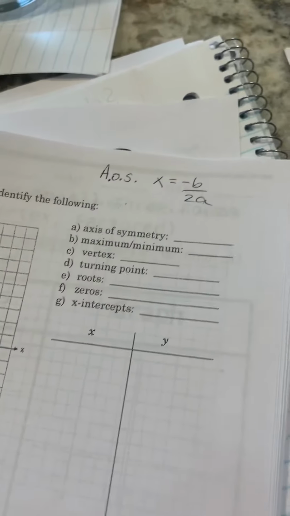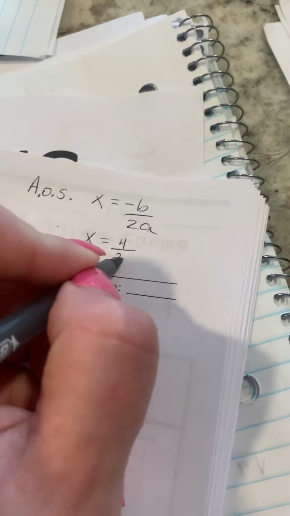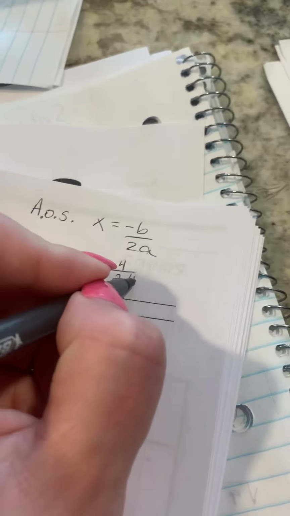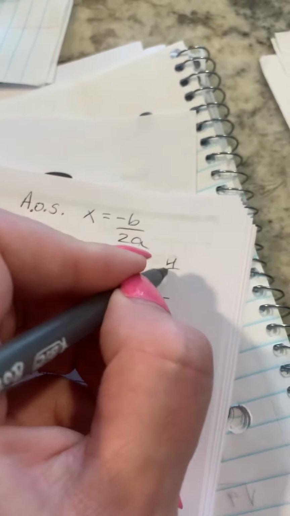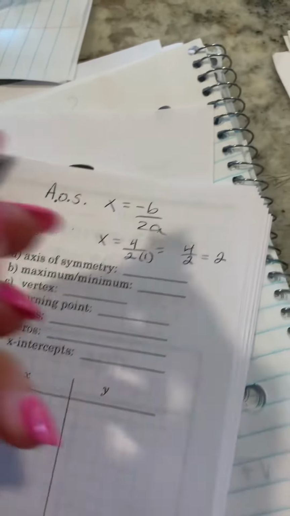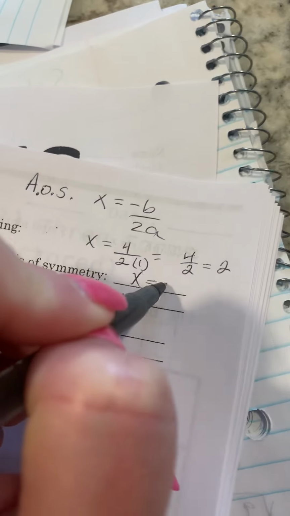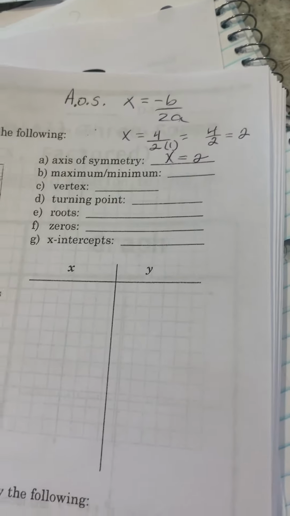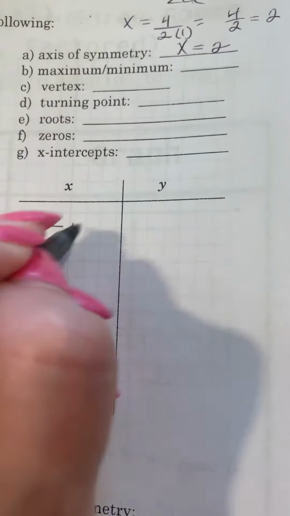Another way you can figure this out is to use the axis of symmetry formula. I'm going to abbreviate it AOS. It is x equals -b over 2a, the opposite of b over 2a. Well, b is -4, so the opposite of -4 would be 4. So 4 over 2a, and a is 1 because it's 1x squared. So it would be 4 over 2, which is 2. So x equals 2 is my axis of symmetry. I can also see it when I graph it, because it's going to be the line that cuts the parabola in half.